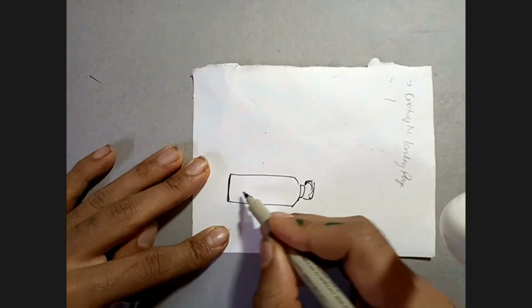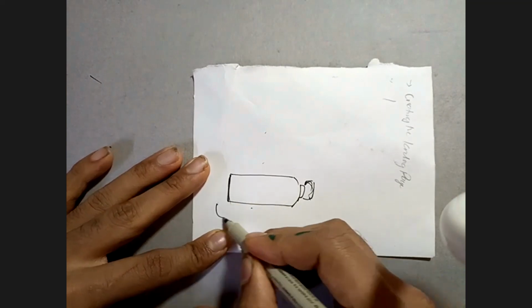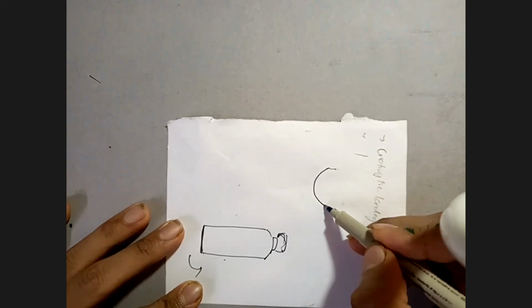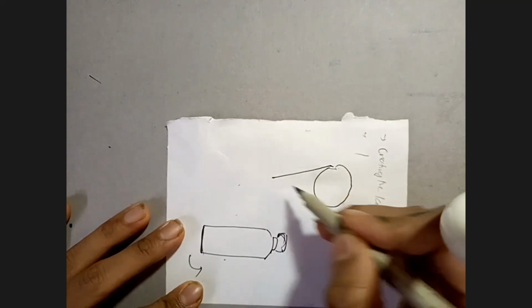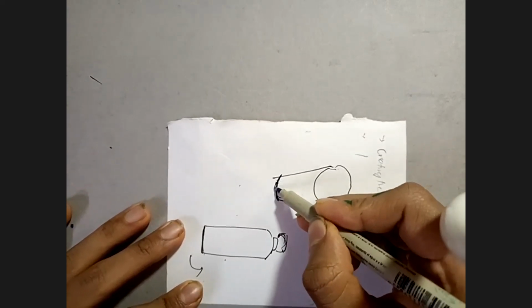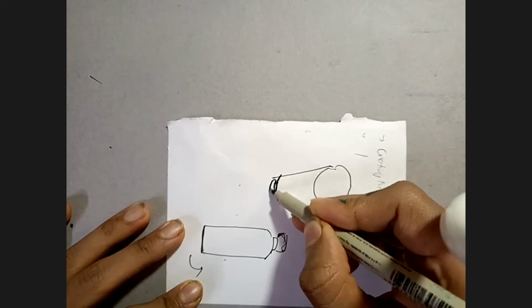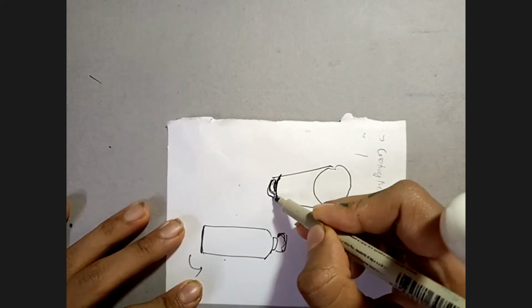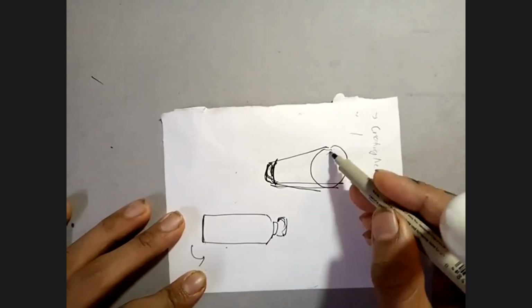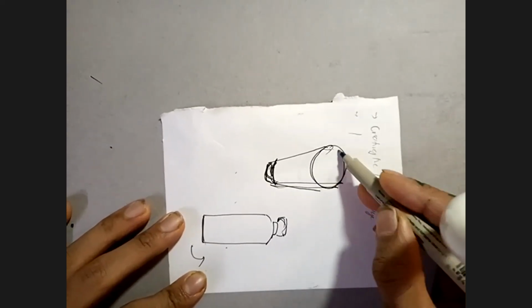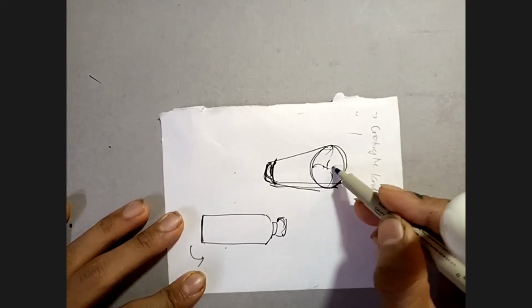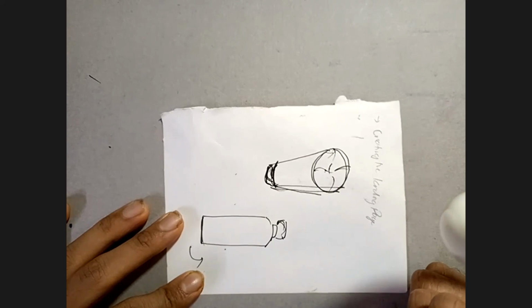Consider the same bottle, and you're looking at it from the top. Consider you're looking at it from this edge here. Then how would this look? You have the bottom edge here, you have this bottle that's going here, and then you have the cap. Now you can clearly see the perspective distortion, isn't it?